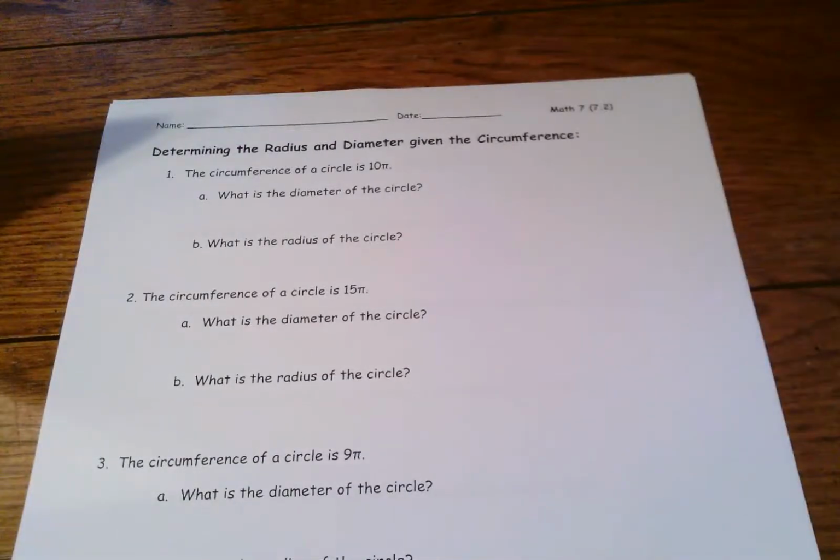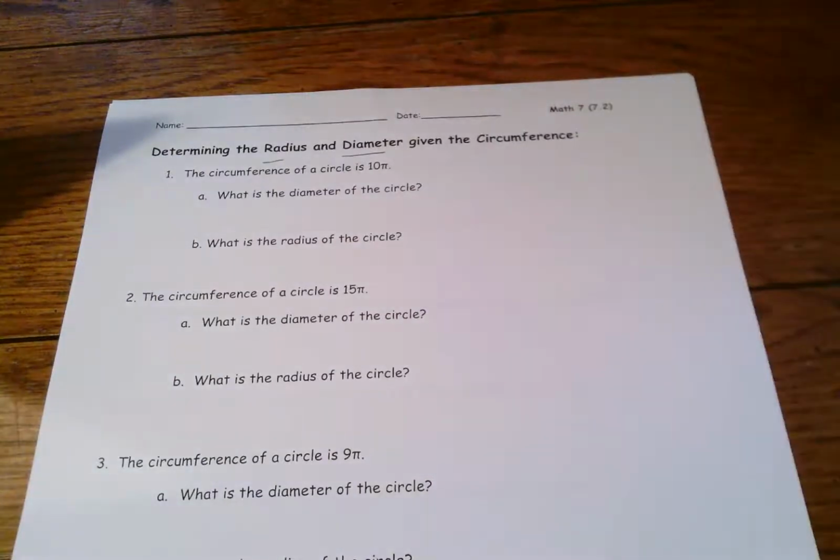And so far, we've been able to find circumference given its diameter or its radius, which is beautiful. We love that. But what happens when we have to find the radius and the diameter given the circumference? Whoa, what? We're going to have to work backwards. So bear with me on this. You ready? It's super easy, I promise.